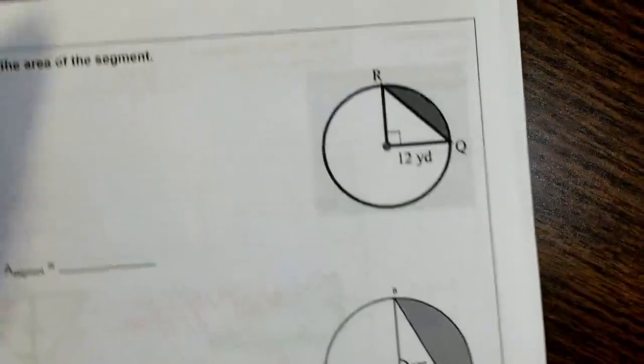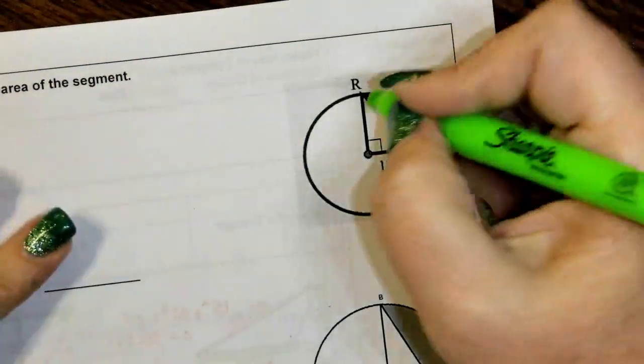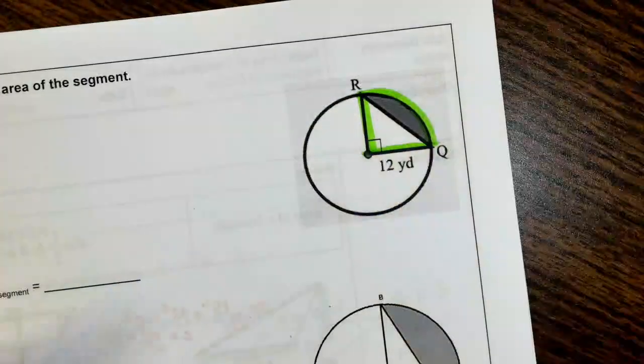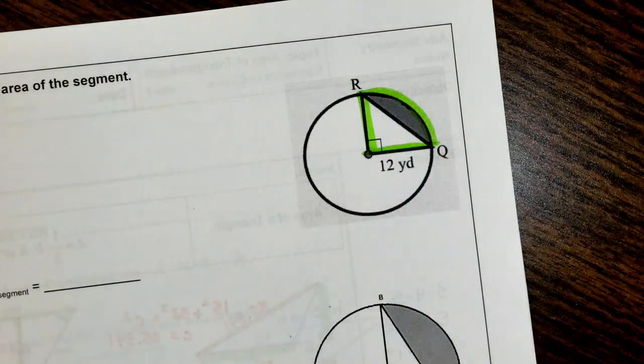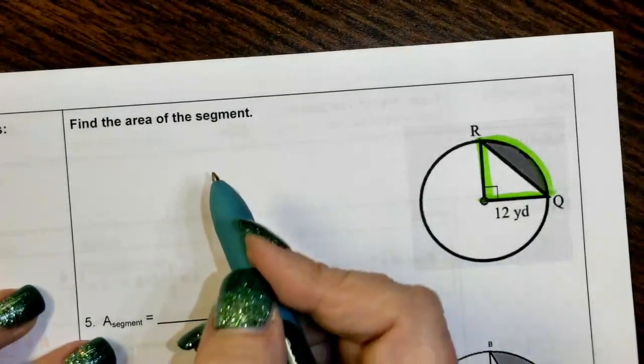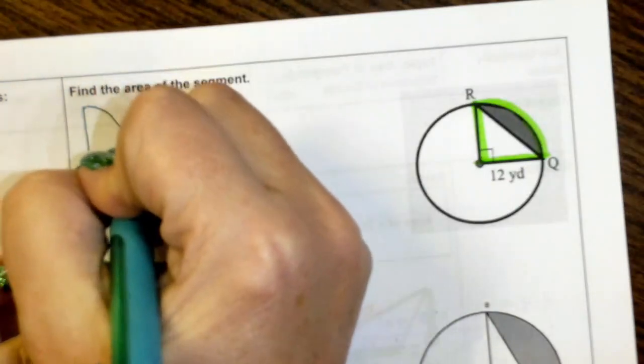Okay? So if I want to find the area of this segment, I want this shaded area. Basically what you want to do is start by finding the area of the whole thing that it belongs to. Okay, so this is a quarter of a circle, so there are several ways that you can think through this, but I'm going to start with the quarter circle.